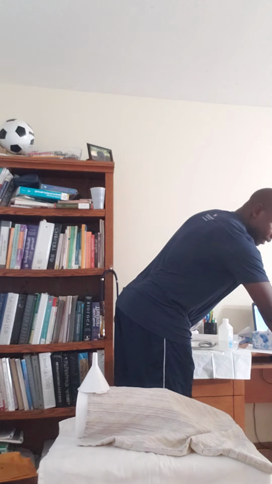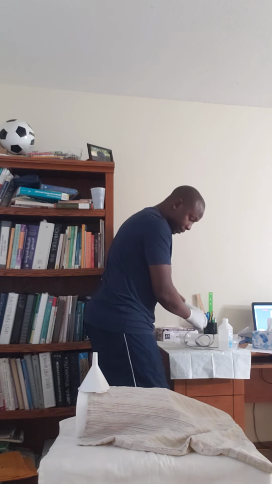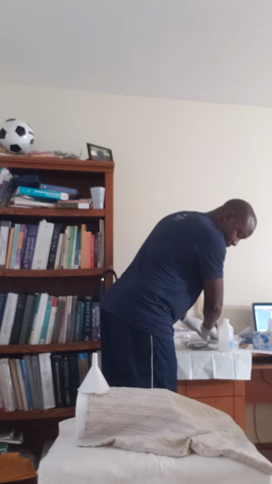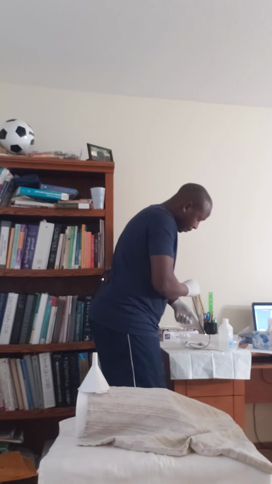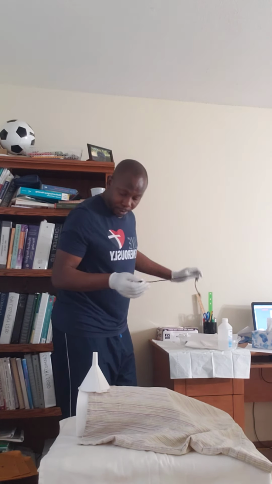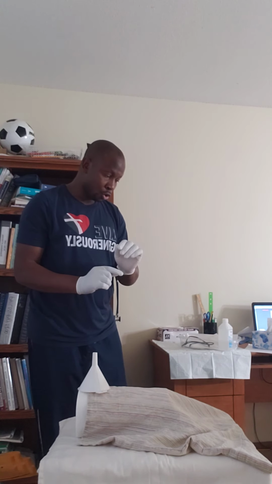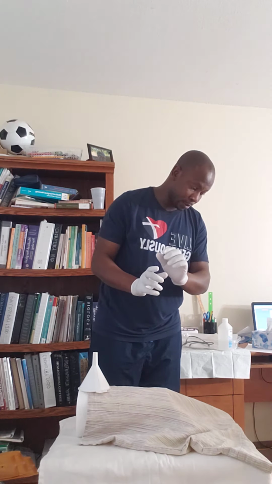When the saline is here, then I'm going to set up the tracheostomy. I'm going to remove the tube. That tube inside will be removed.